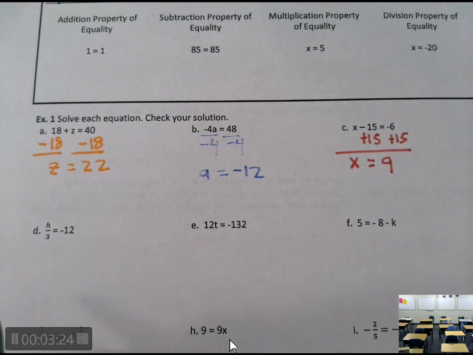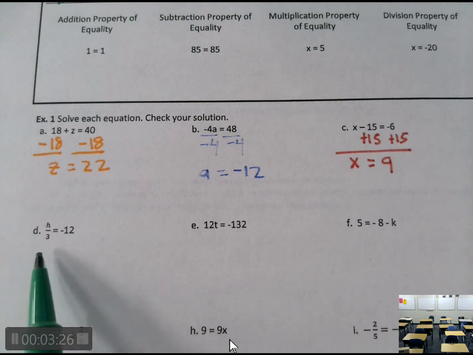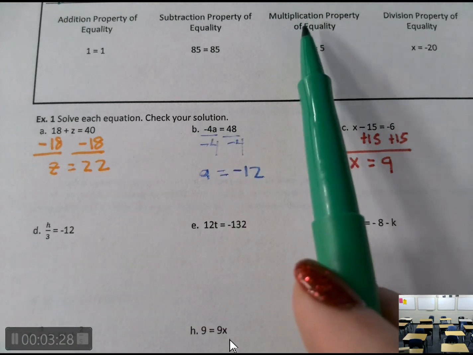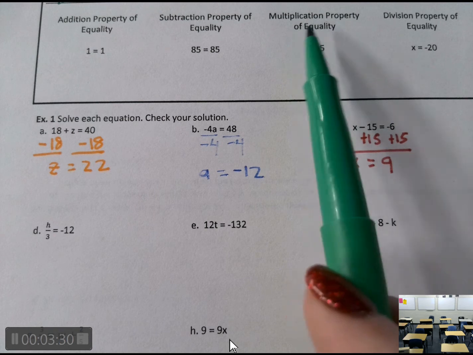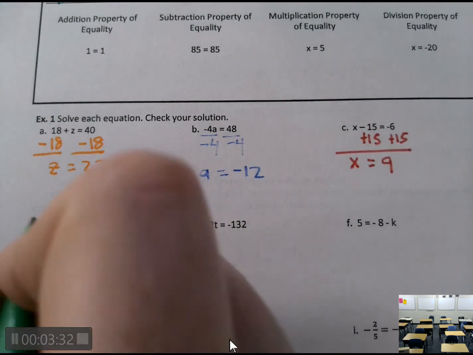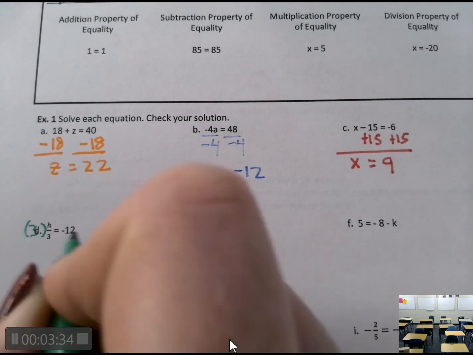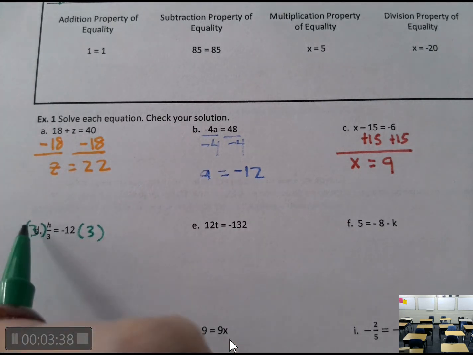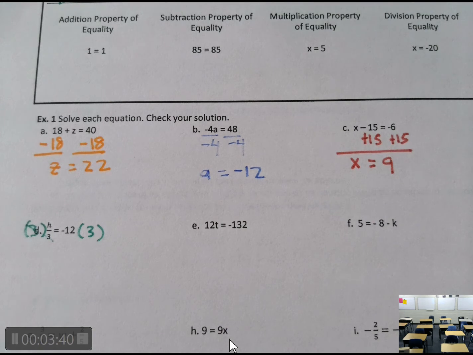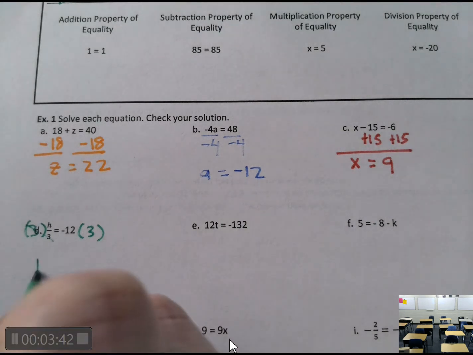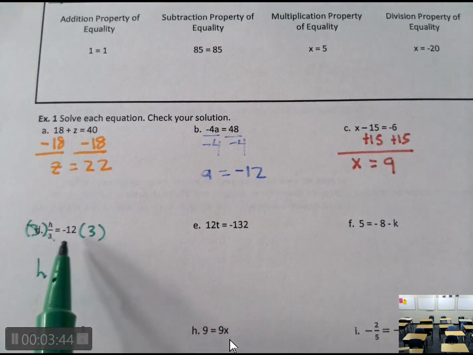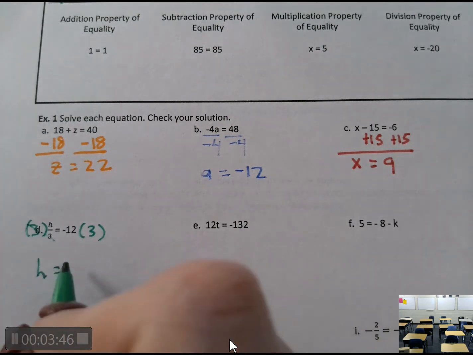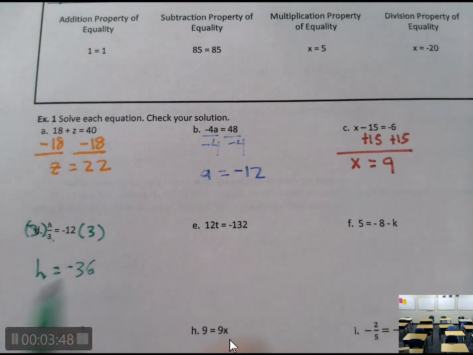In order to do that, we're going to do the opposite of division, which is multiply. So we're going to use the multiplication property and multiply both sides by 3, because 3 divided by 3 is going to give us 1. So we're left with h equals negative 12 times 3, which gives us negative 36.